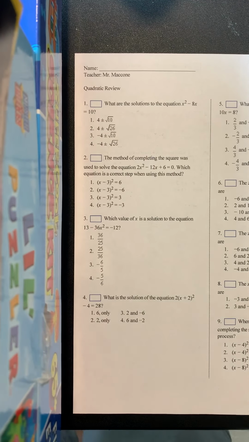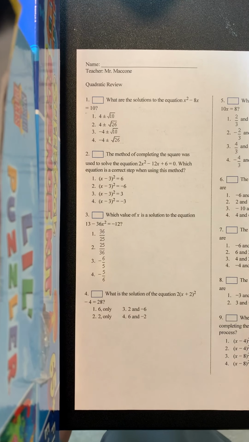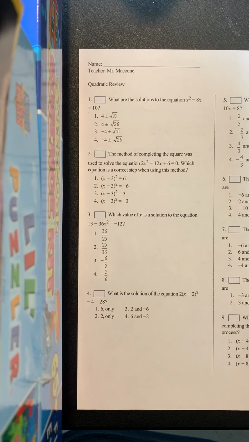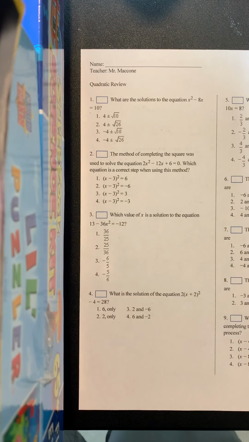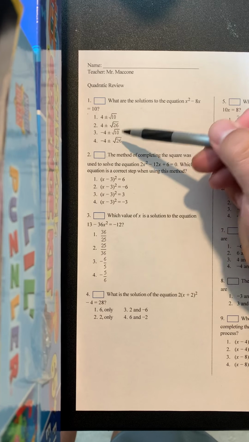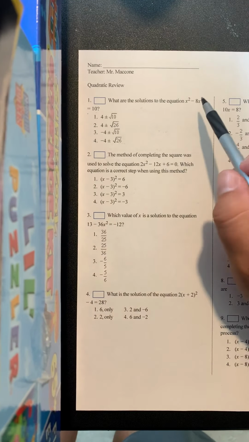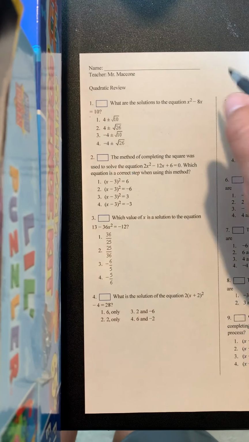All right, so the first problem, it's nice. It's already equal to 10. The only thing that stinks about these problems when I made them up is sometimes they slide over, and it's tough to read, so just make sure you follow along. But this is already equal to a constant, and look, all my answers have square roots, so I know I have to either complete the square or use the quadratic formula. I'm going to complete the square because it's already equal to the constant.